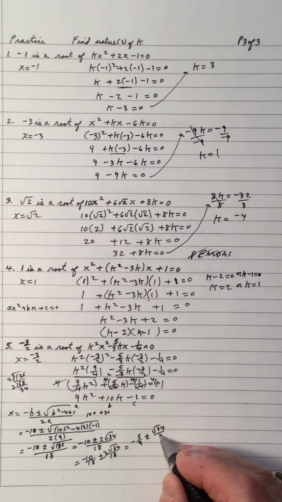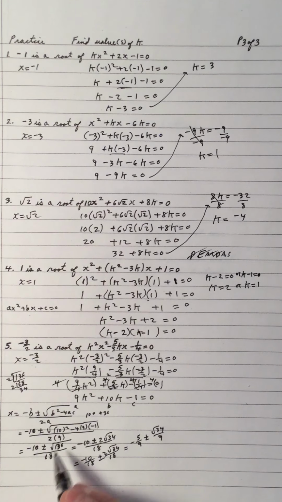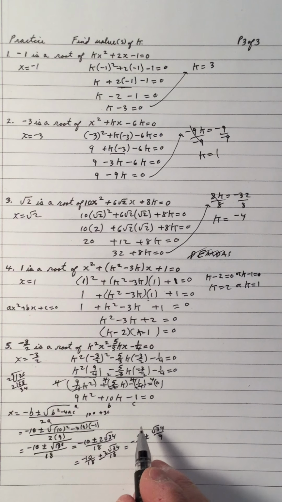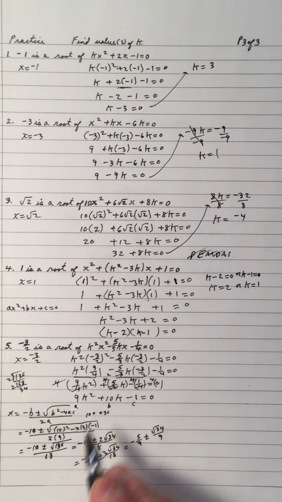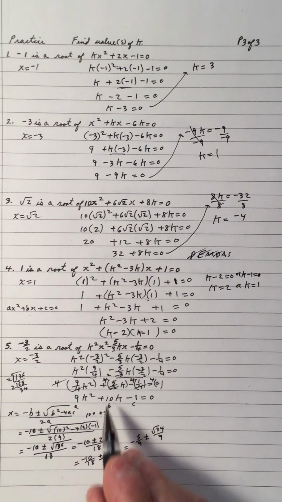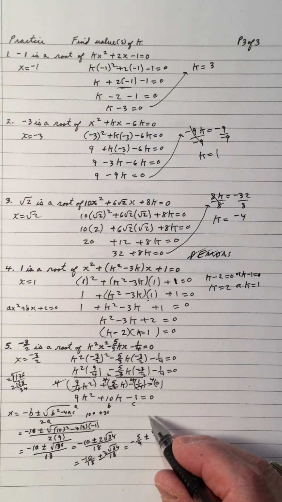root 34 over 9. So I had to do it by the quadratic formula because this value here, 136, is not a perfect square. So I cannot solve this by factoring. It looks like 9 and 1 will give you a 10, but not in this case because the product is negative and they'll never add up to 10. So these are the values of k that will work.